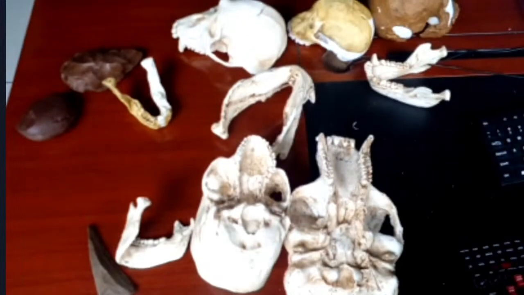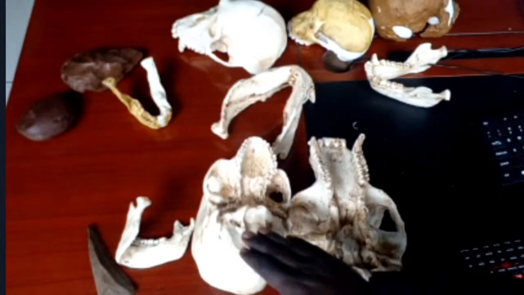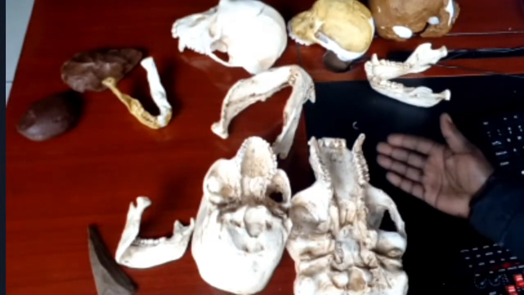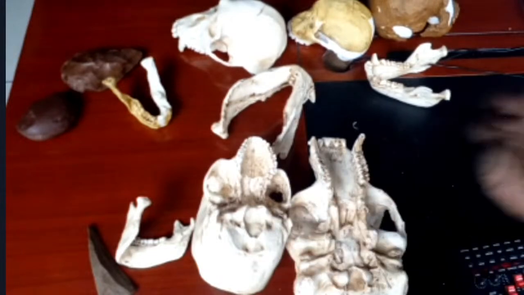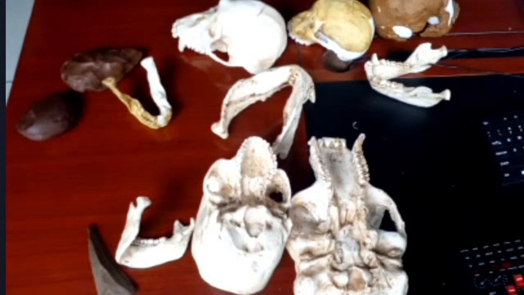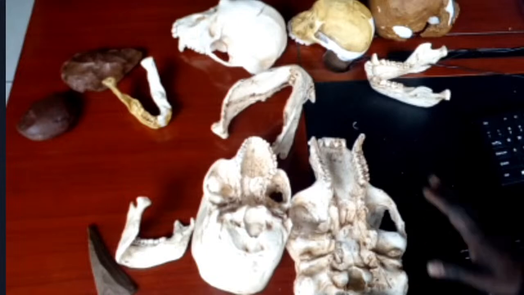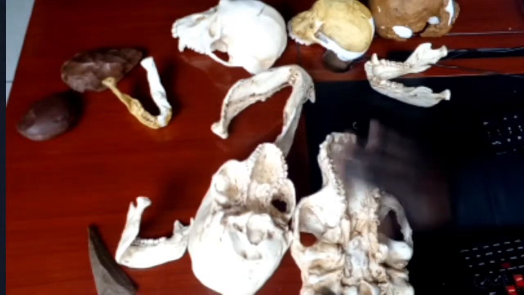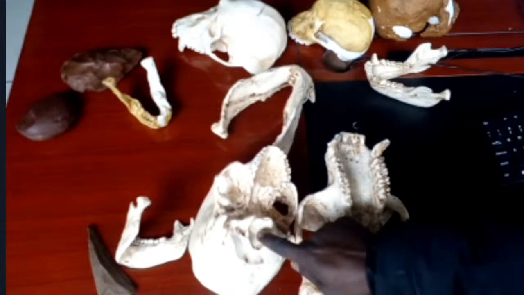Unless now, when they put the skull like this, they ask you to give the visible differences between this and this. You will find someone saying sloping face. How will you see the sloping face when the skull is pointing upside down? So here we don't talk about the sloping face. Here you talk about the position of foramen magnum. It is in the backward position. This one is in forward position.